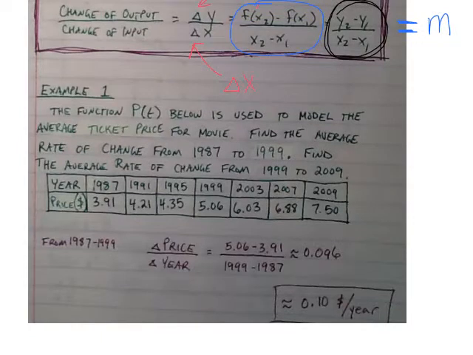So my first example, we're finding our average rate of change from a table. So we're given this table below, and it says that this models the function p of t, which is your price for a movie ticket based on the year. And we're asked to find the average rate of change from 1987 to 1999. And then we're also asked to find the average rate of change from 1999 to 2009.